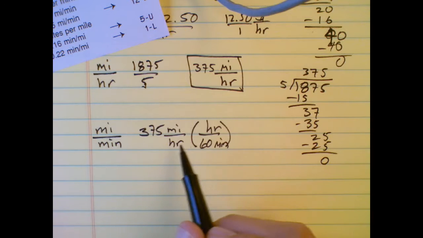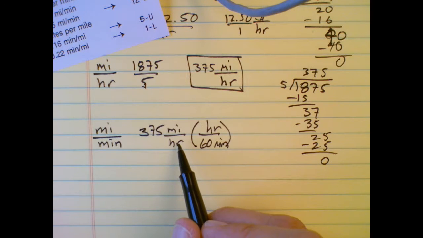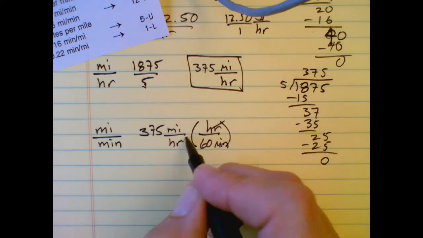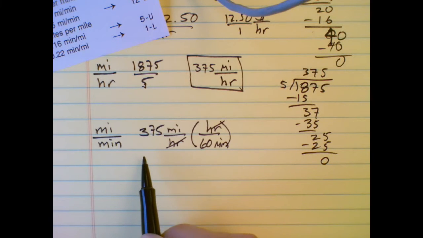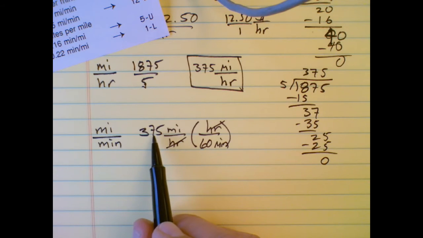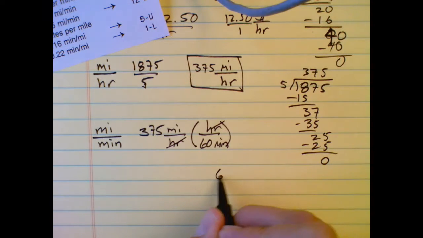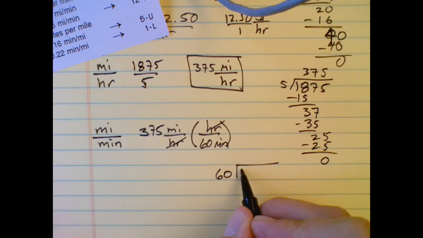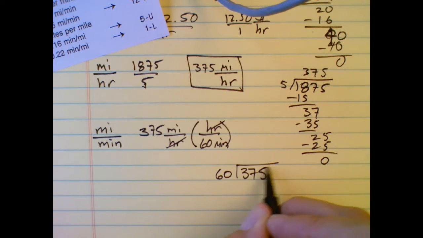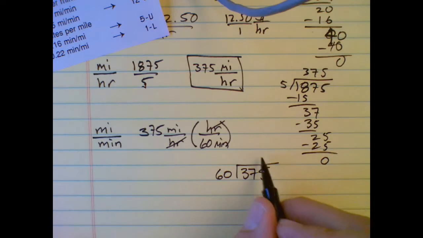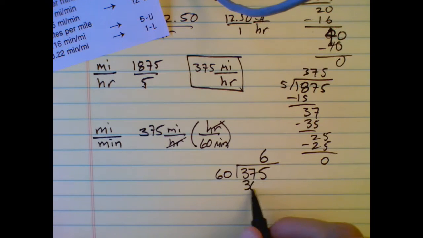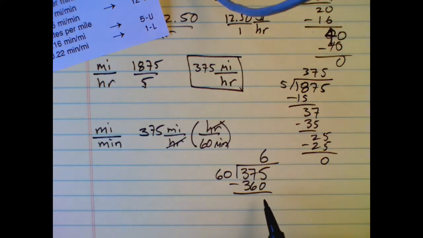So I can see that the hours will cancel out, and what I'm left with is 375 divided by 60. So my problem becomes 60 divided into 375. Well, if I multiply by 6, 6 times 60 is 360. I do this subtraction. 5 minus 0 is 5. 7 minus 6 is 1.